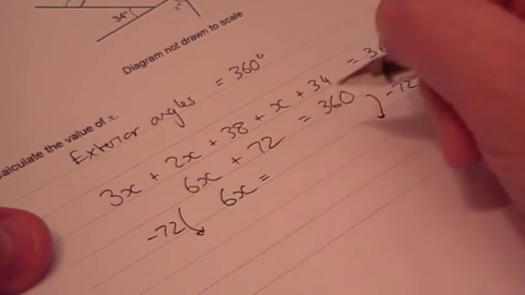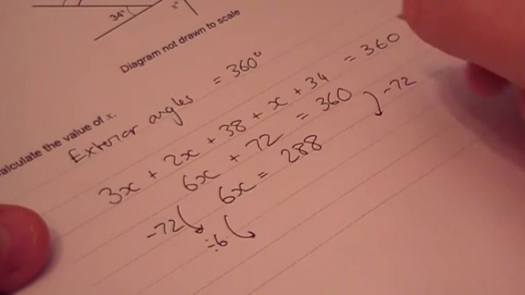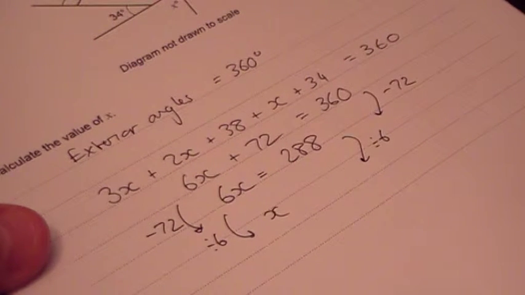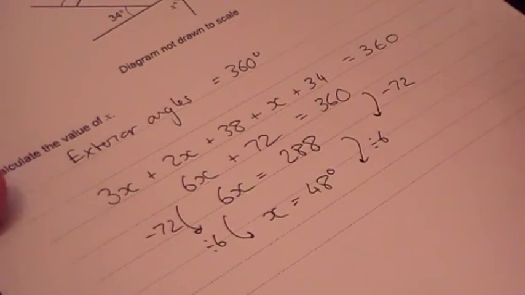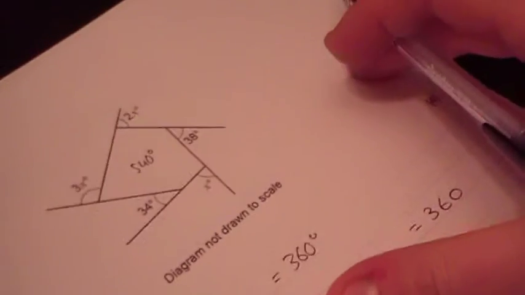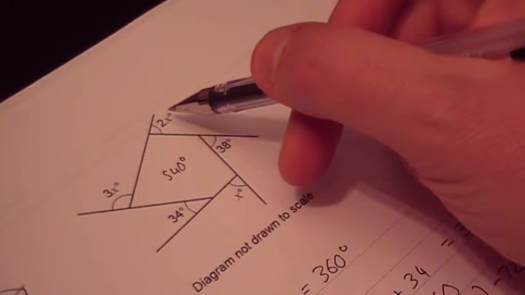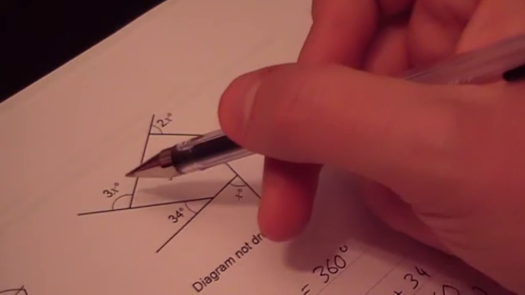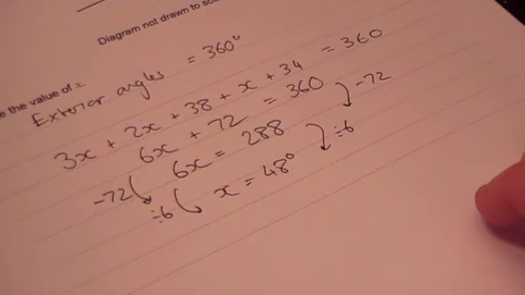If I drop the 72 to start with, I end up with 6x being equal to 288, and then I can divide 288 by 6 to see what the value of X is. 288 shared by 6 comes out to be 48 degrees. That's all it asked for, calculate the value of X, but of course that means X is 48 there. That means 2x, this angle, must be 96 because it's double, and then this one is triple 48 as well, 144. But it doesn't ask us to actually work out the size of all the angles.